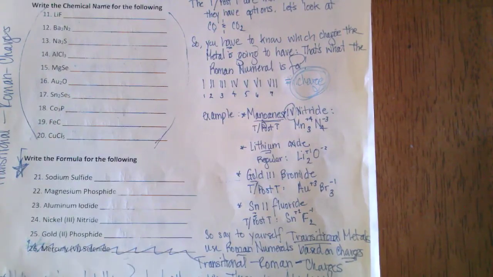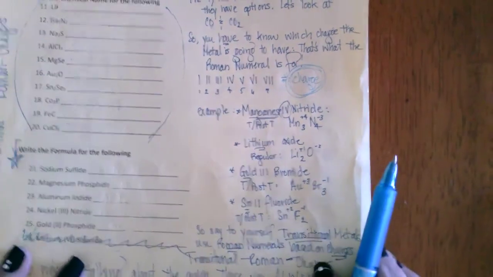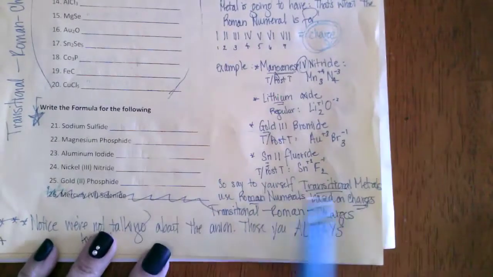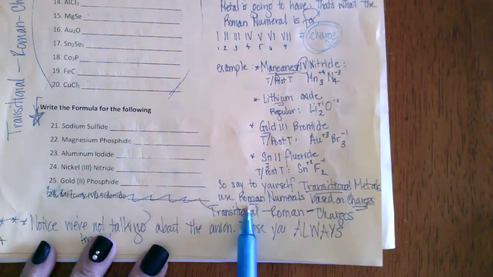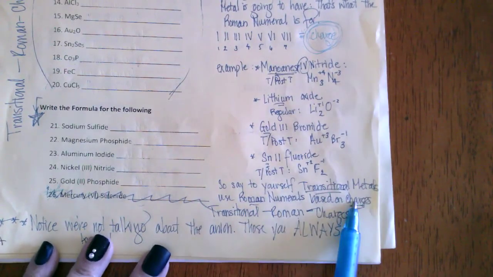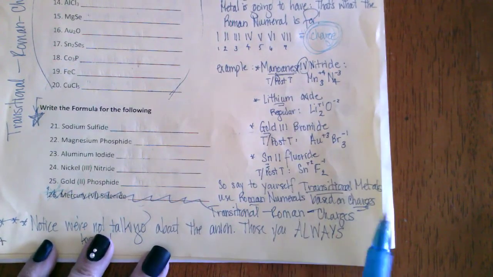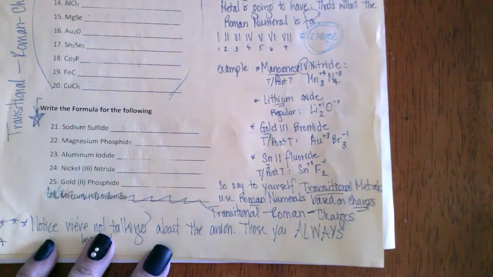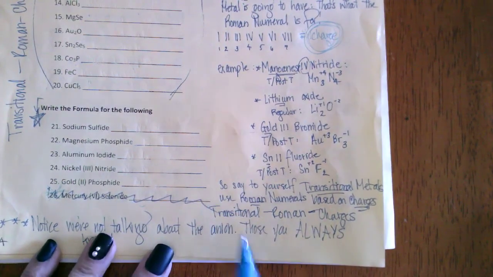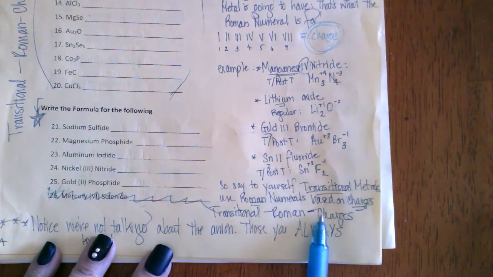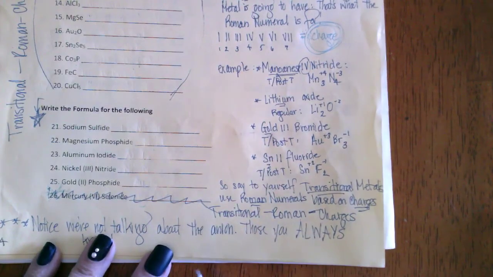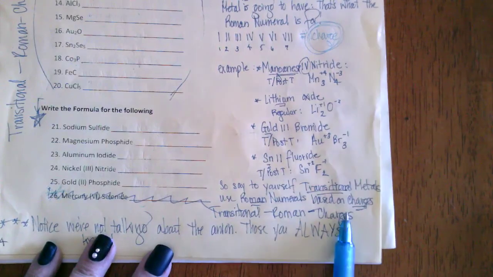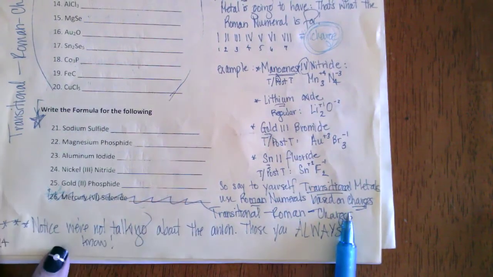So you say to yourself, this is how you're going to remember it best. You're going to say to yourself, transitional metals use Roman numerals based on charges. That's a mouthful. Transitional metals use Roman numerals based on charges. So tighten it up. Transitional, Roman, charges. That's telling you everything you need to know. Transitional, post-transitional use Roman numerals based on the charges.